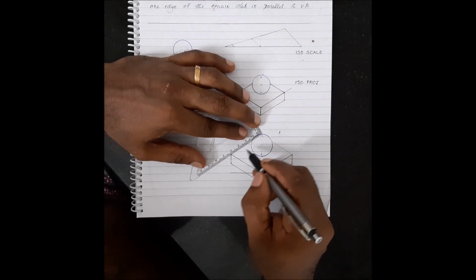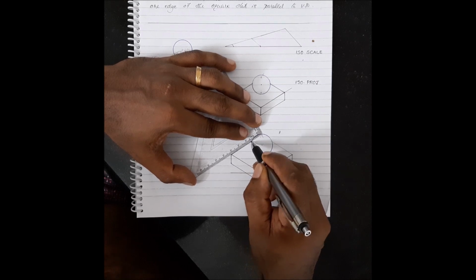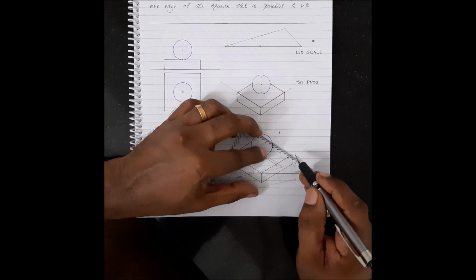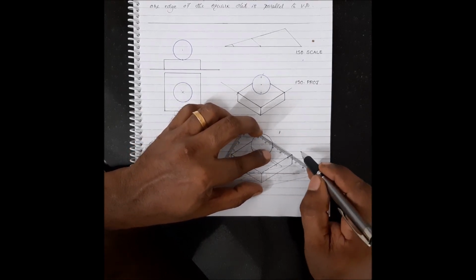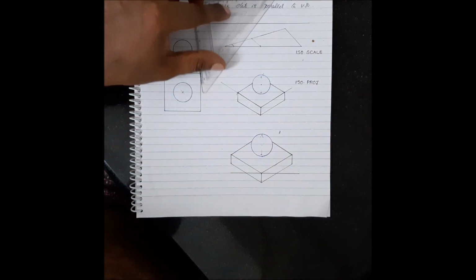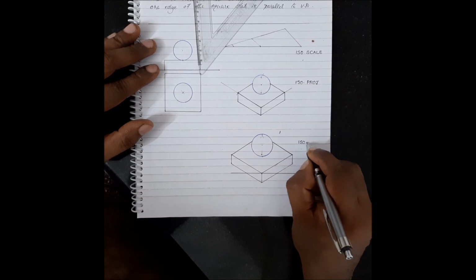As you can see this. Right. So that completes this isometric view.